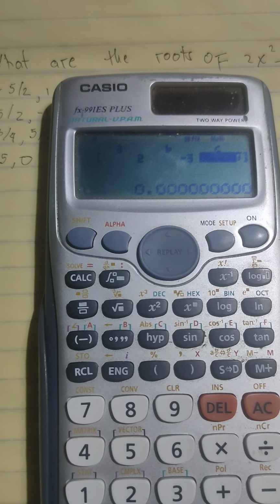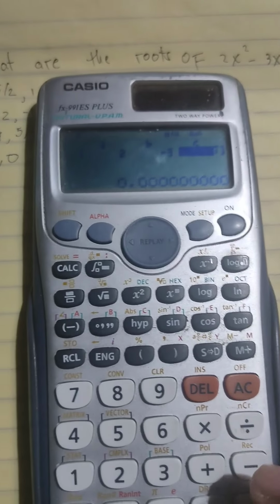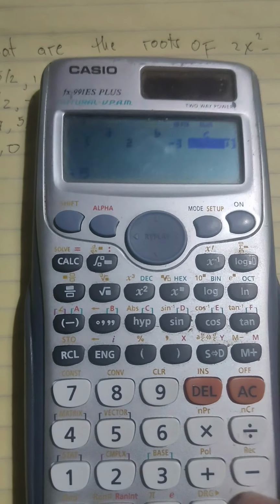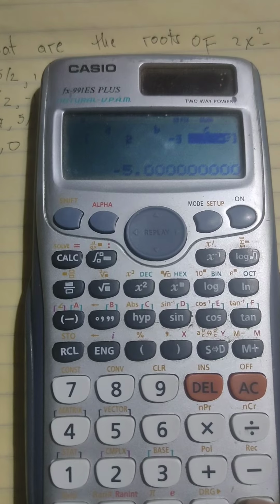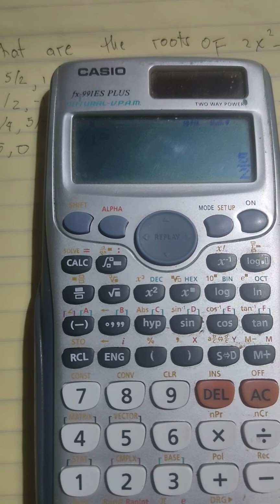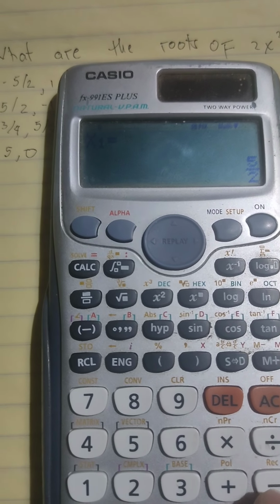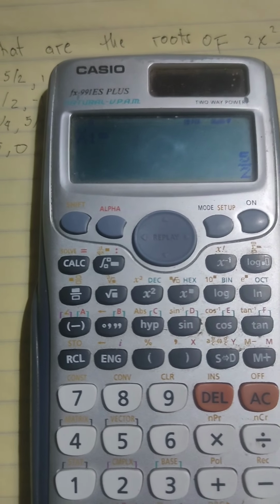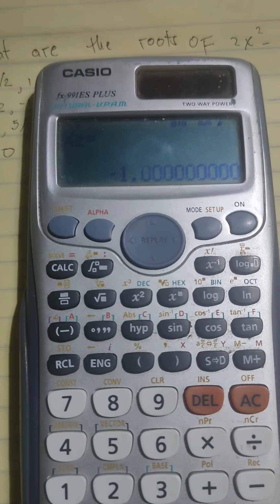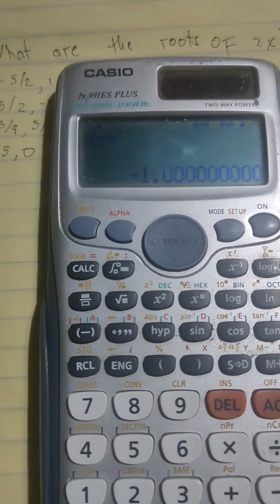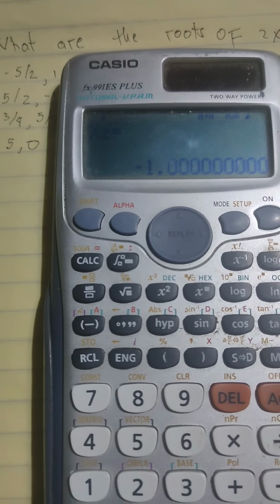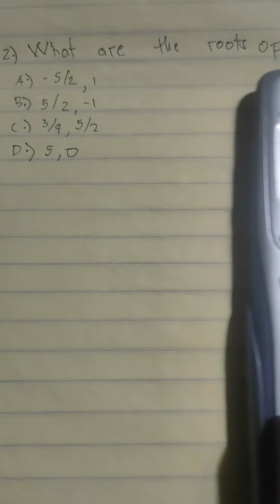The next is negative 5, equals. Then for our x1, it is 5 halves. For the x2, it is negative 1. So the answer for question number 2 is letter B.